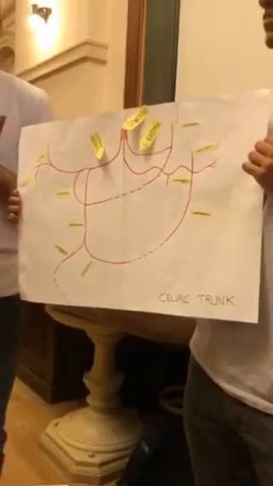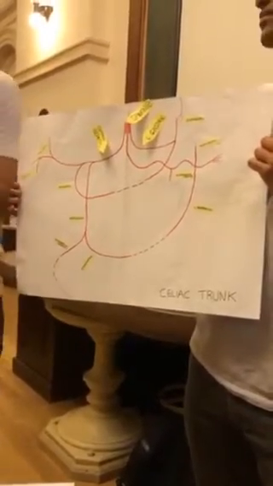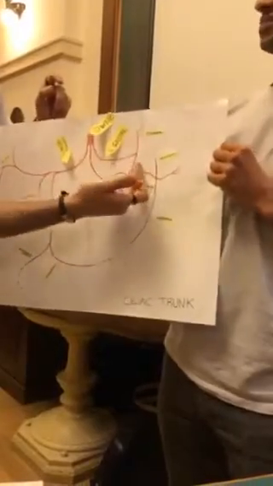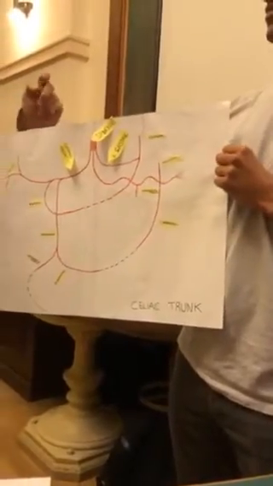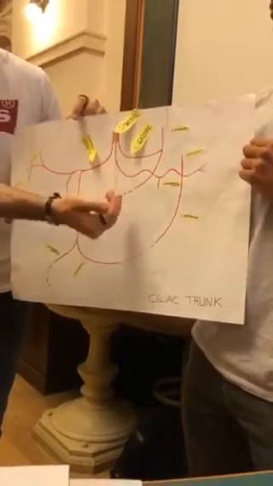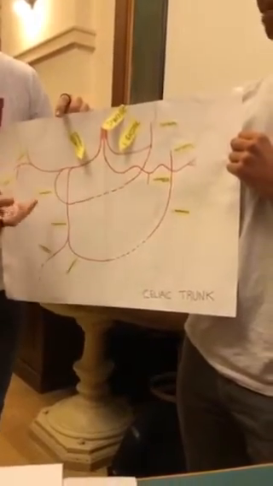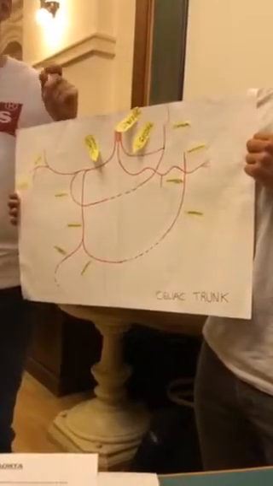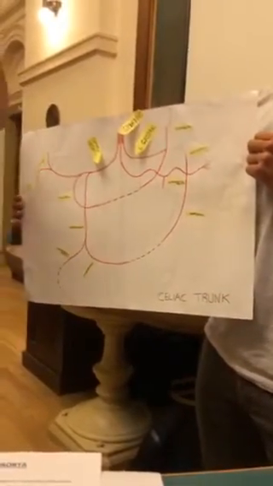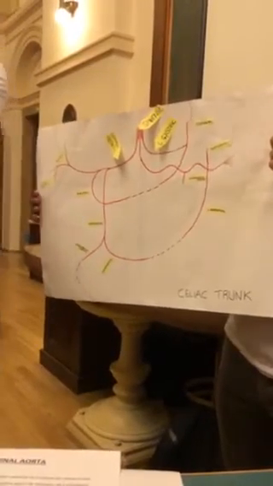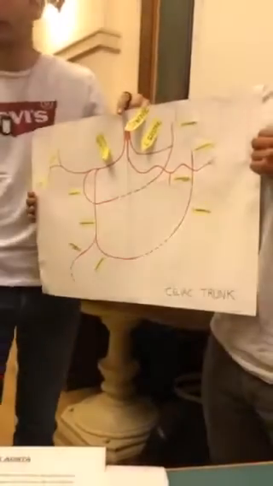I'm going to start with the shortest branch of the celiac trunk. So the shortest branch is the left gastric. It's going to go to the left and come back on the lesser curvature of the stomach. And it's going to stop halfway. It's going to anastomose with the right gastric, which I will explain later. It will also give the esophageal artery, which is going to supply the lower part of the esophagus coming below the diaphragm through the esophageal hiatus. That's the left gastric, the shortest branch.